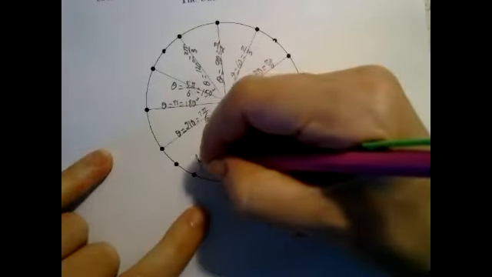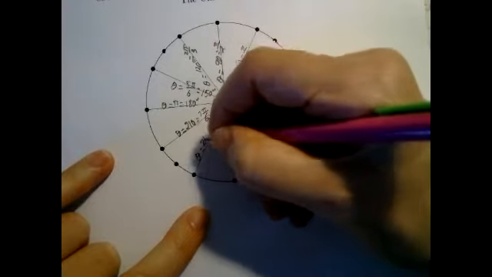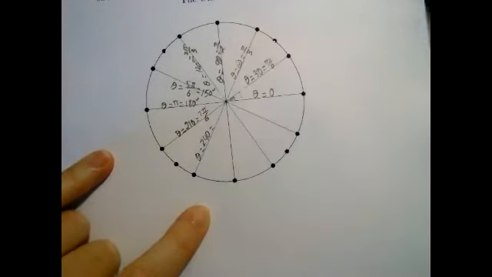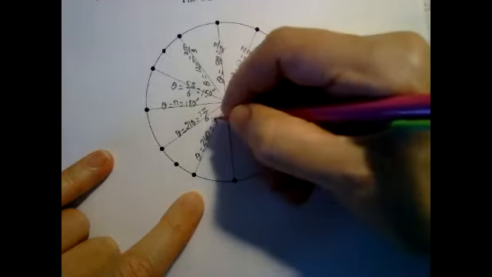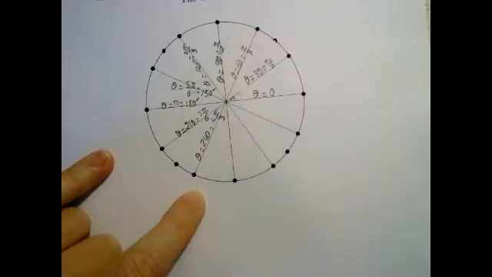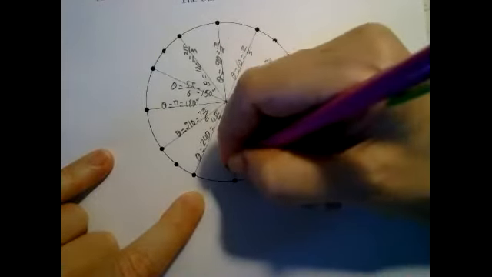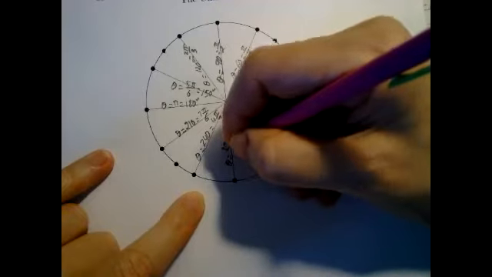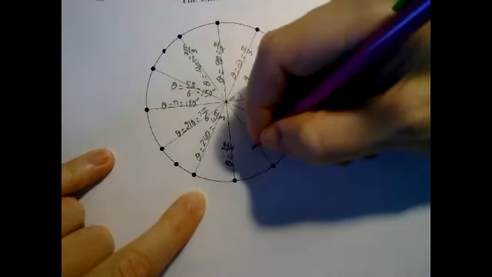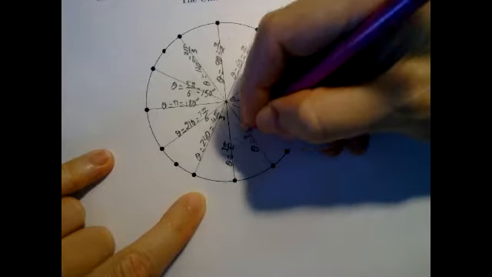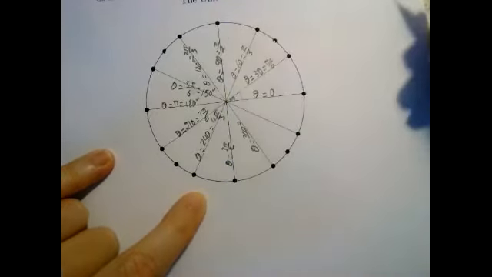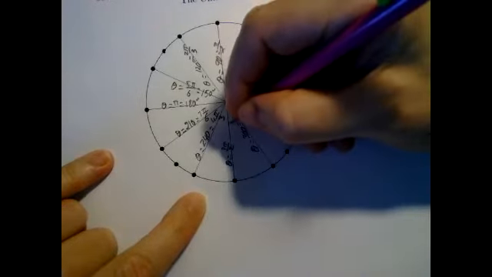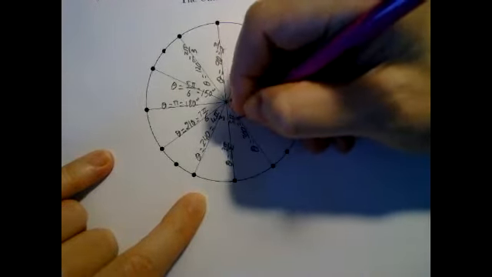This one was the 240. 240 is how many 60s? It's 4 sixties, which means 4 pi over 3. Then we have the 3 pi over 2. And then here we have the 300, and 300 is 5 sixties, which means 5 pi over 3.